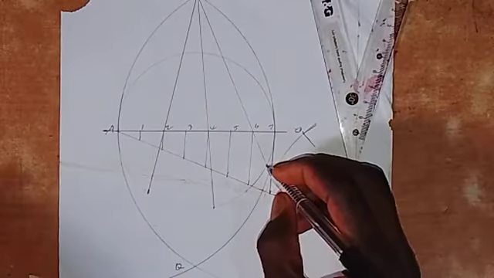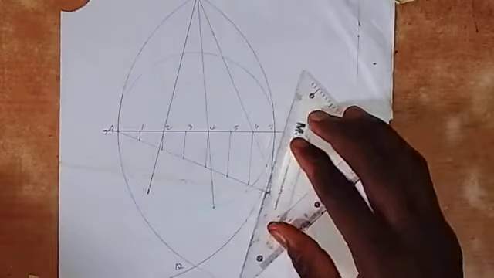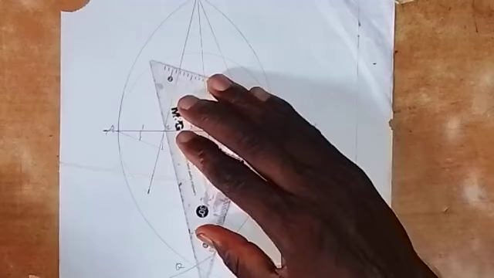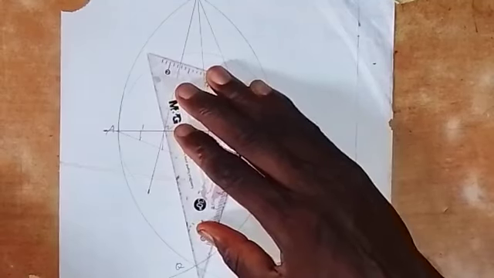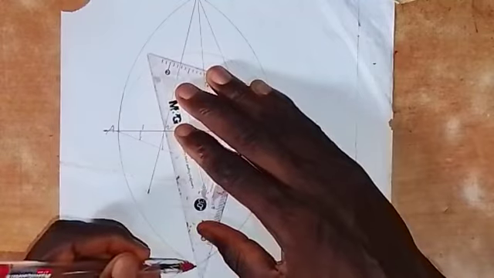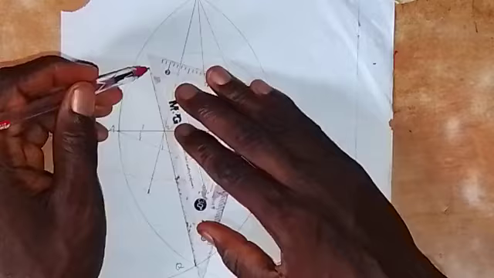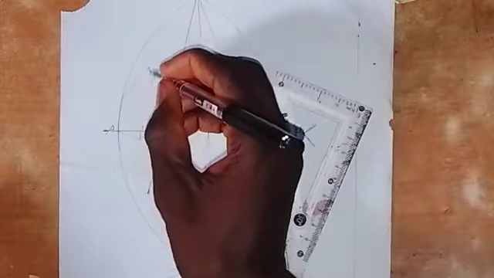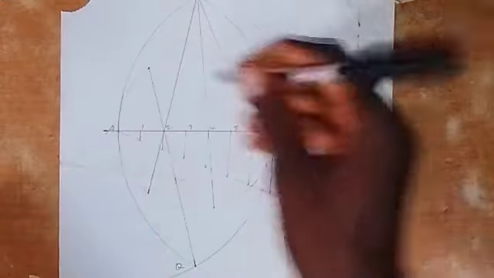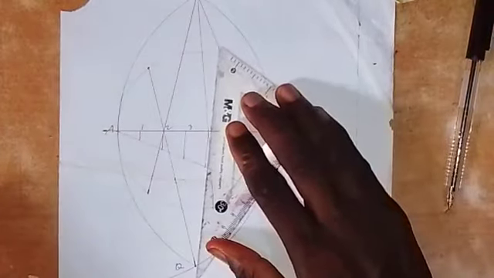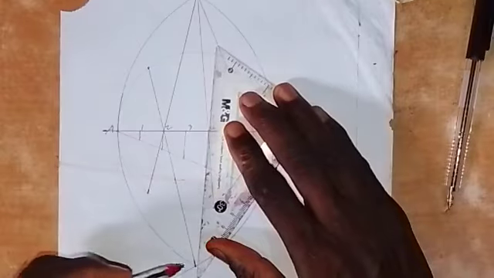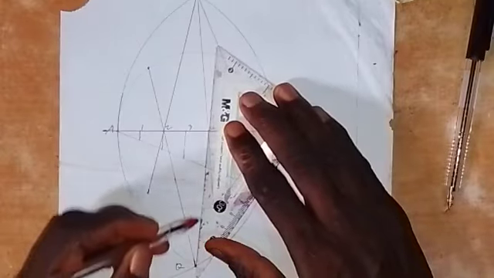As we have done for point P, we also need to do for point Q. So draw from point Q, passing through point 2 and touching the circle. It goes like this, passing through point 2 and touching the circle here. So we have this point here. Then we draw from point Q again, passing through point 4 and touching the circle. So it goes like this.